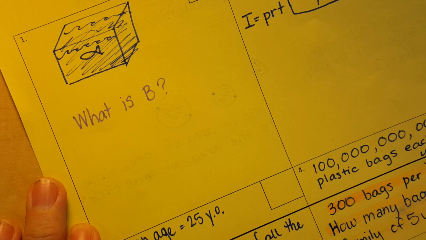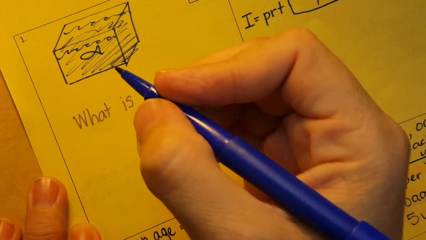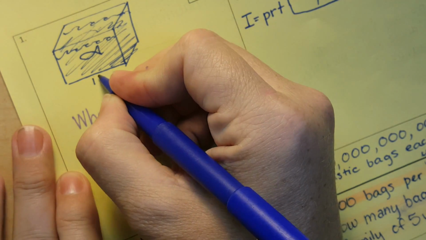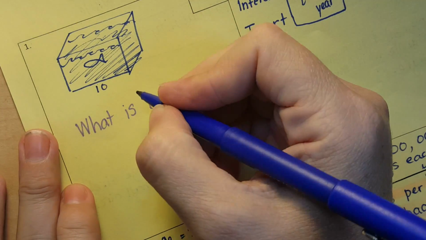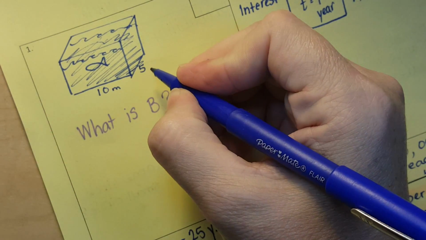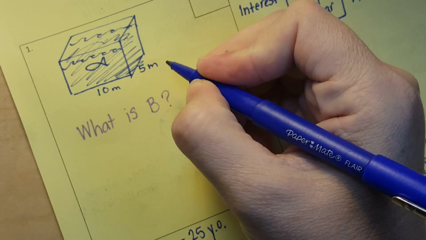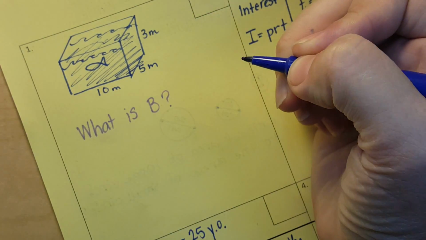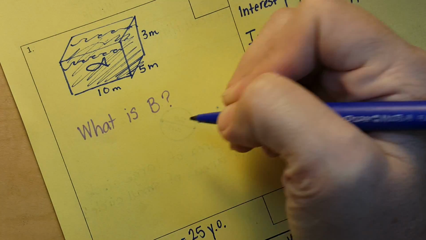Question number 1. A rectangular aquarium tank is 10 meters long, 5 meters wide, and 3 meters deep. What is B? So we're going to label the 10 meters long, 5 meters wide, and 3 meters deep. And we're going to figure out what is B.